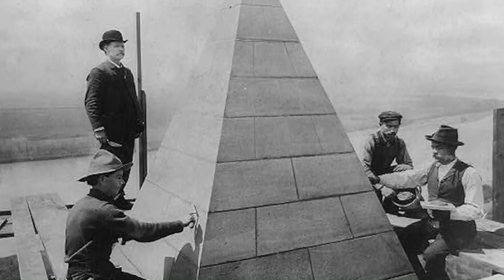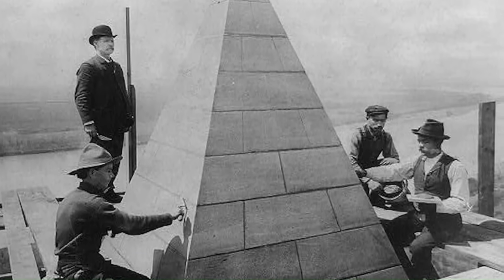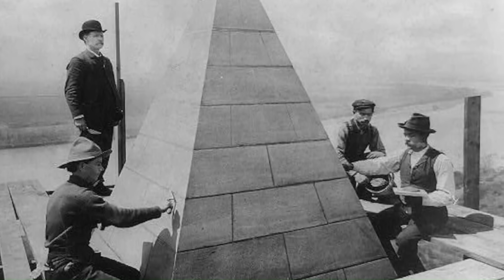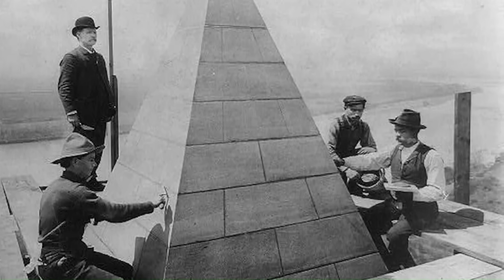And yet we do have some construction photos of it, if you can call this a construction photo. Maybe you can. There's some peculiarities with it where it shows them allegedly finishing constructing the top of the monument. You'd think there'd be a better quality photo in 1900, but I don't know, maybe they just didn't have a very good camera at that time.